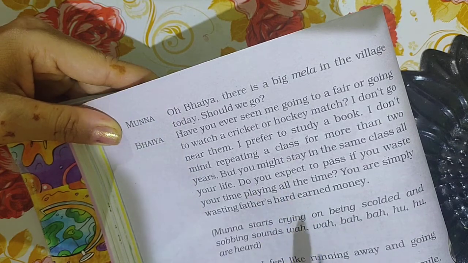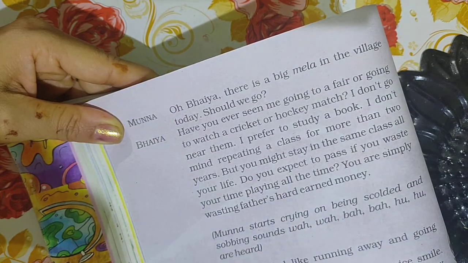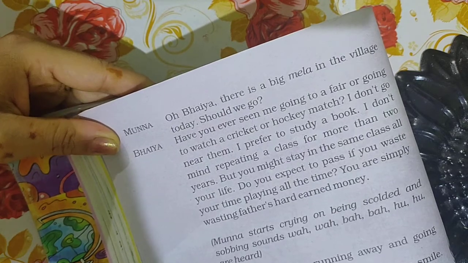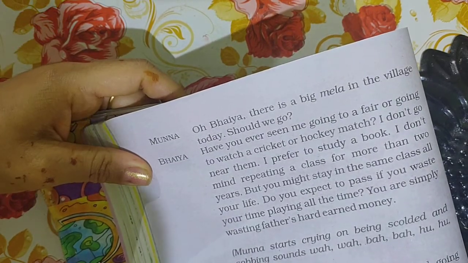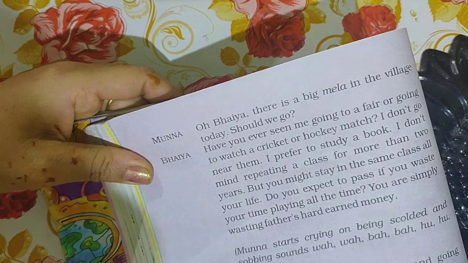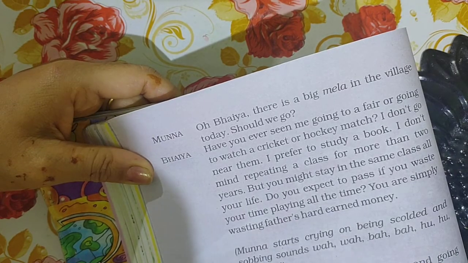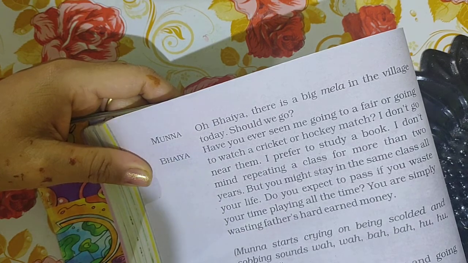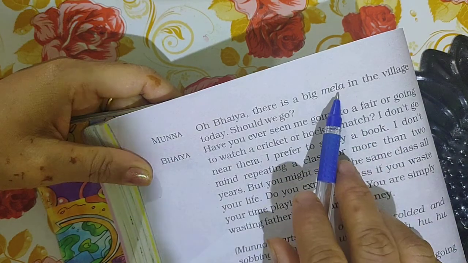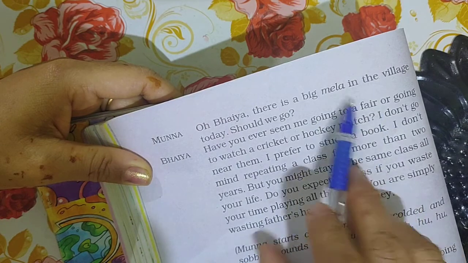Now, when Munna says to Bhaiya, should we go to the mela, Bhaiya again scolds him, asking have you ever seen me going to the fair or going to watch a cricket or hockey match? Fair and mela mean the same. Mela is a Hindi word, fair is the English word for mela.